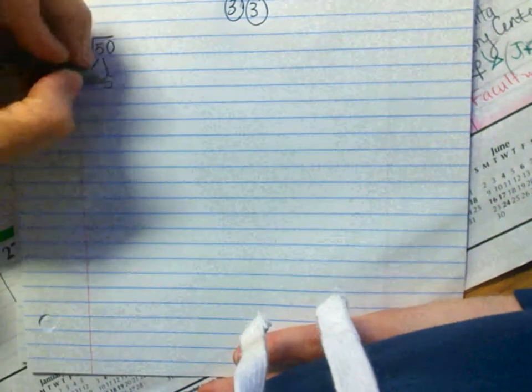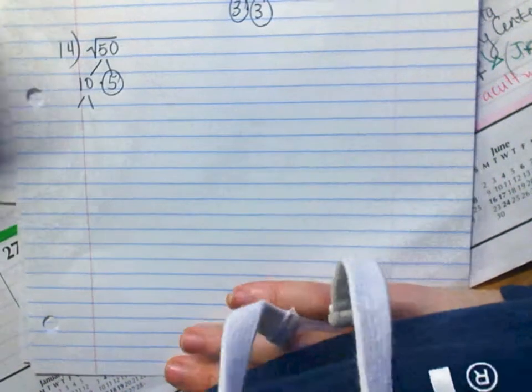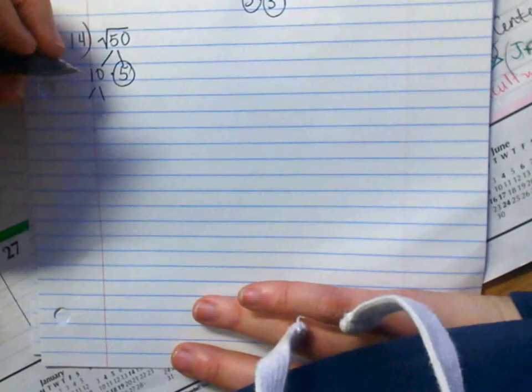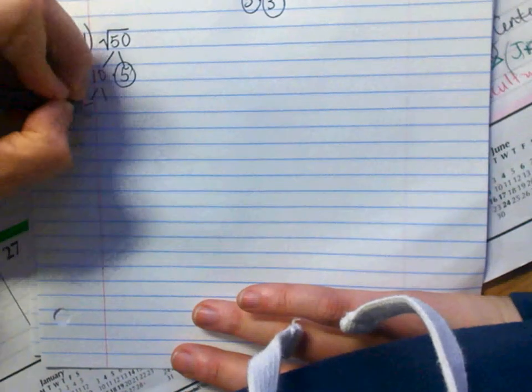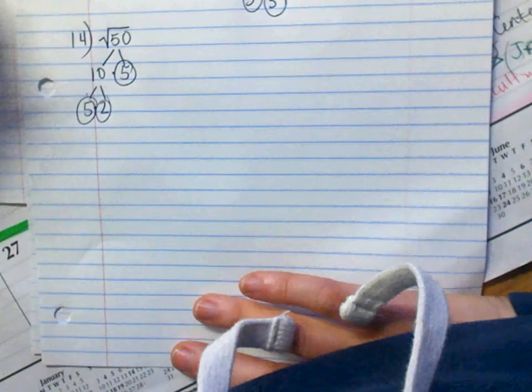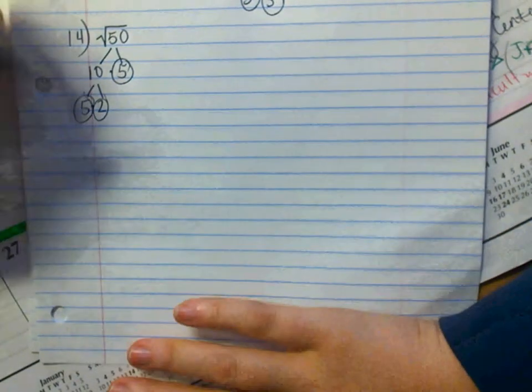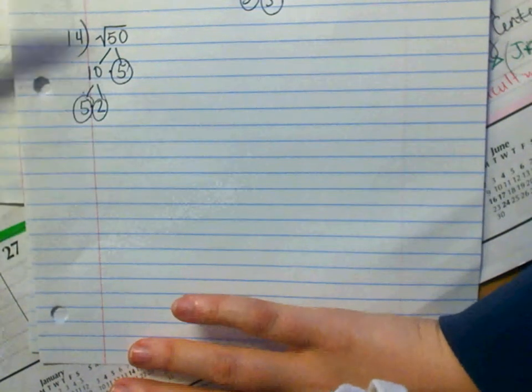So 10 times 5, the 5 is prime. The 10 is not prime, and you need to multiply 5 times 2. And those are both prime. Once everything is circled and there's nothing that's not prime left over, then you can move to the next step.